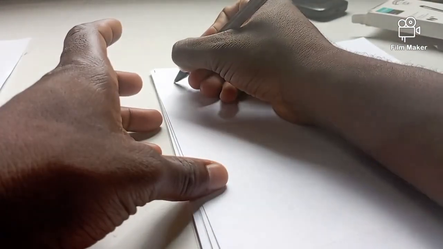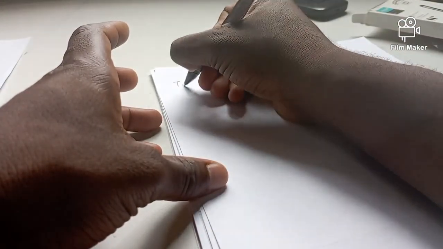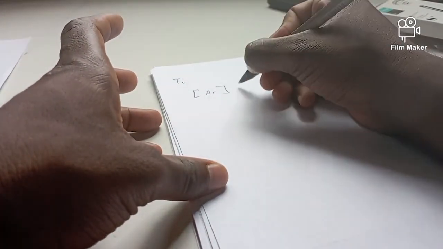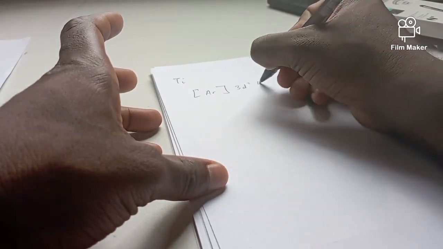Now the electronic configurations of the corresponding ions. Let's look at titanium. Titanium, I said, is argon 3d2 4s2.